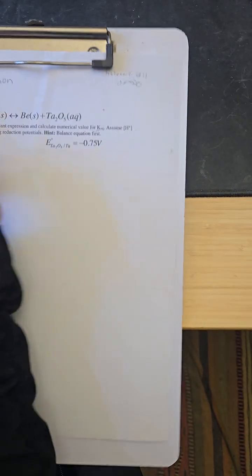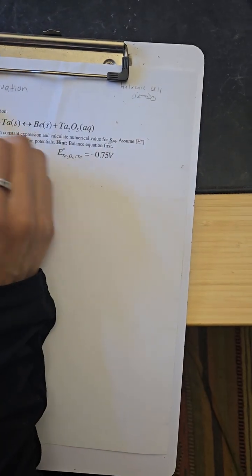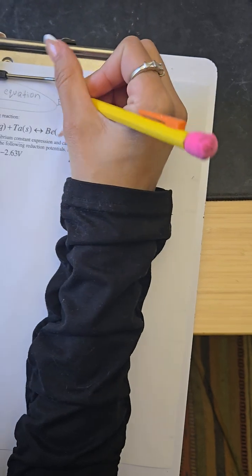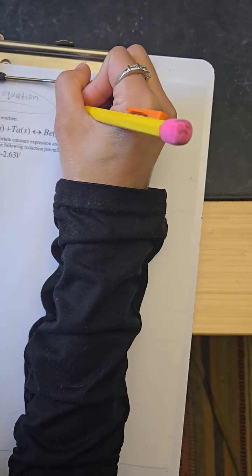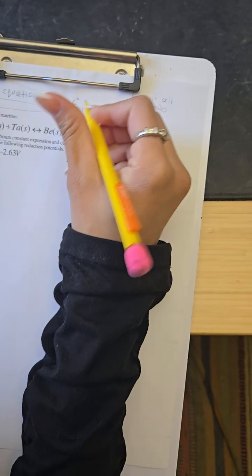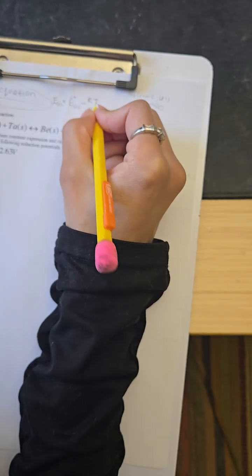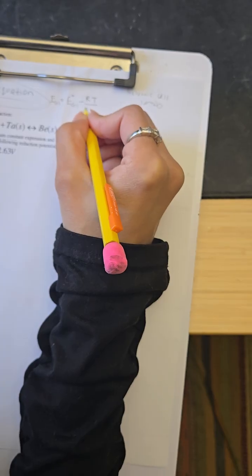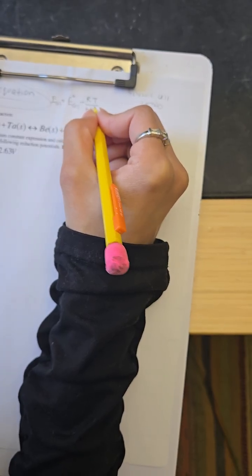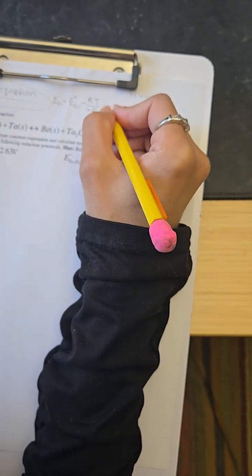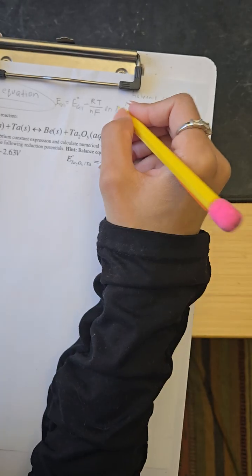So the first thing we're going to want to know for this exam is the Nernst equation. The Nernst equation is the cell potential, or E of the cell, is equal to the E of the cell in standard conditions minus RT, which is the gas constant times temperature, over n, sometimes written as z, times Faraday's constant. And then this is usually a natural log of Q. So this is the full Nernst equation.